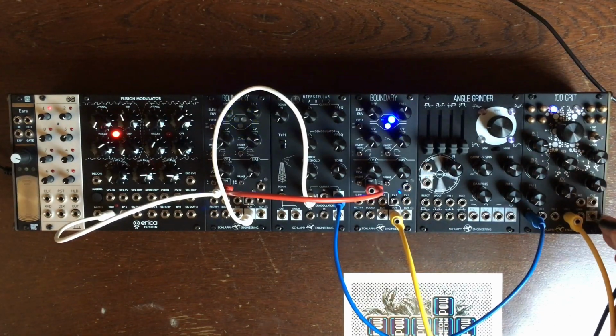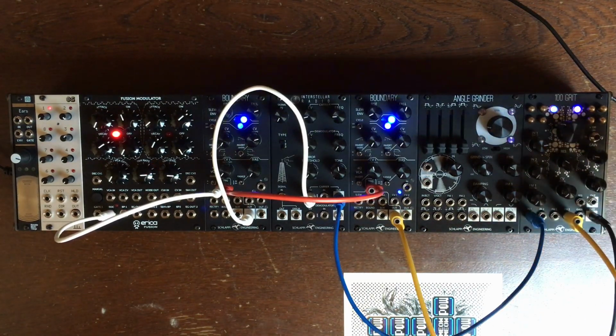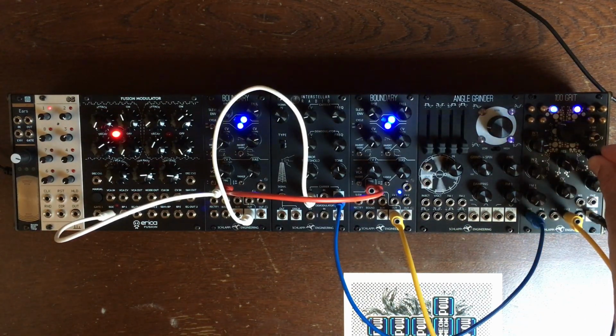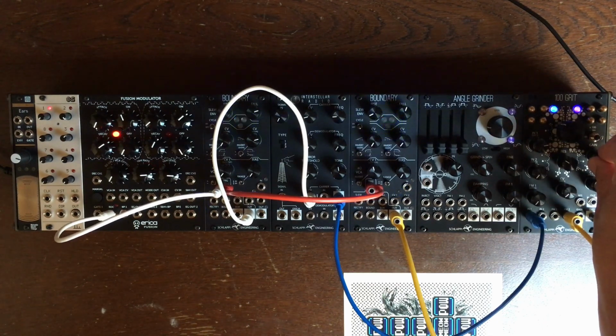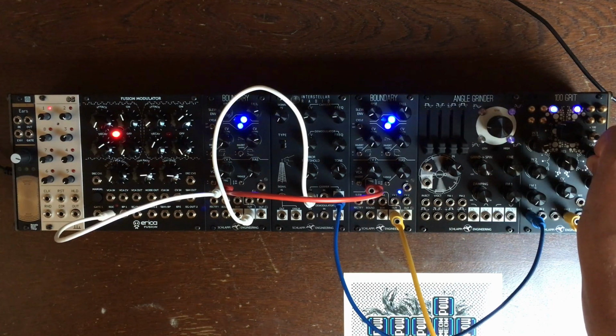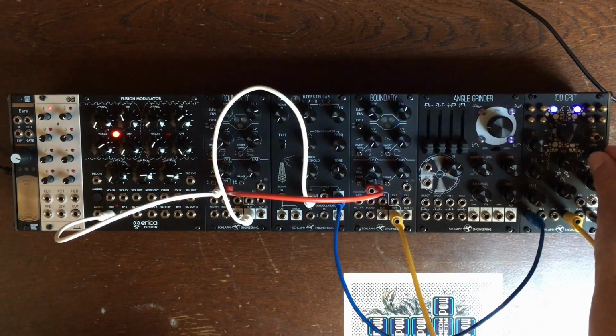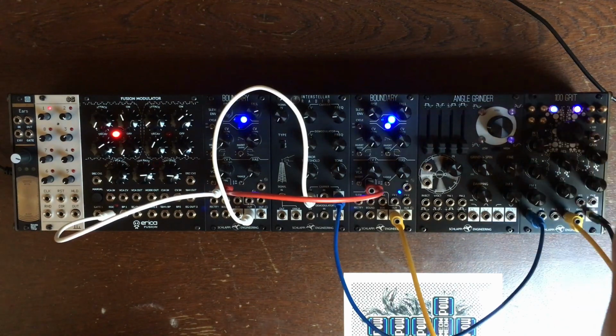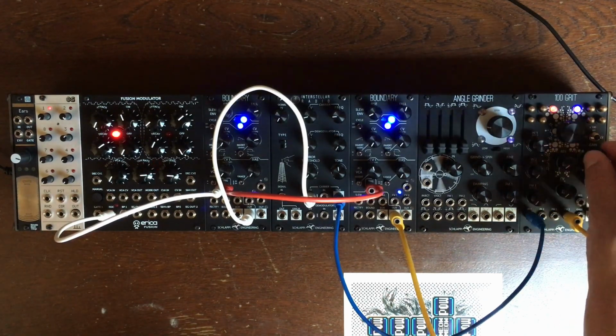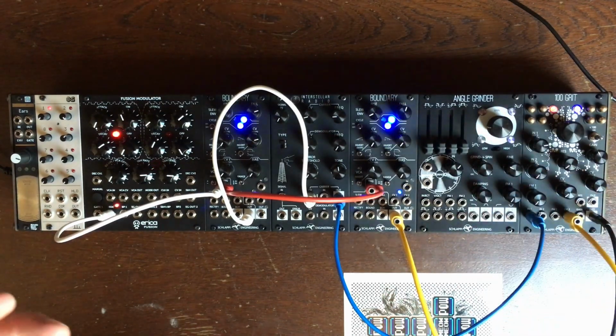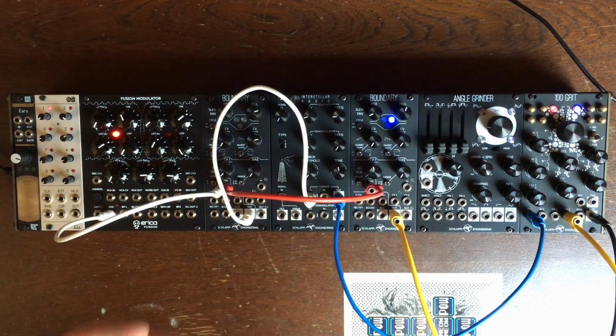Also, we could take the distorted output here. Wow, boy. Which is very loud. Okay, that's good. Now, because it's modular, let's modulate stuff.